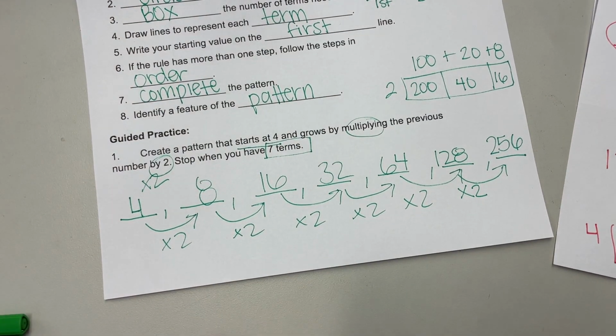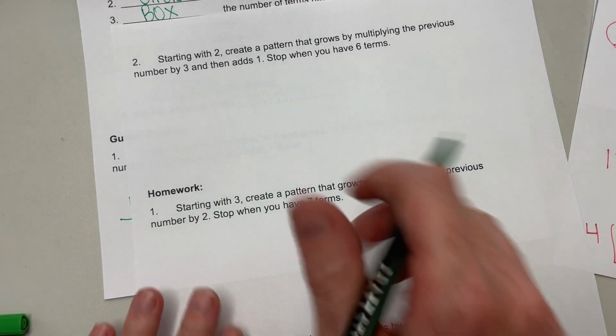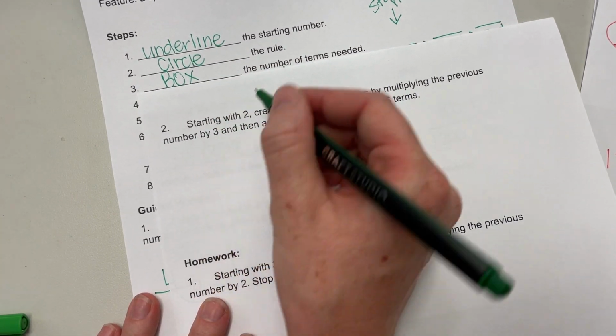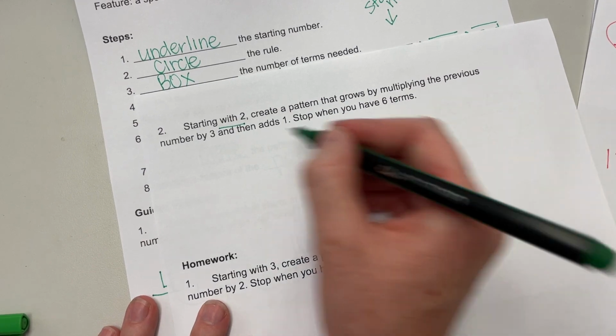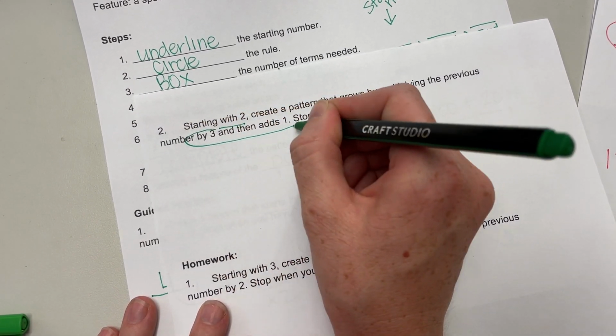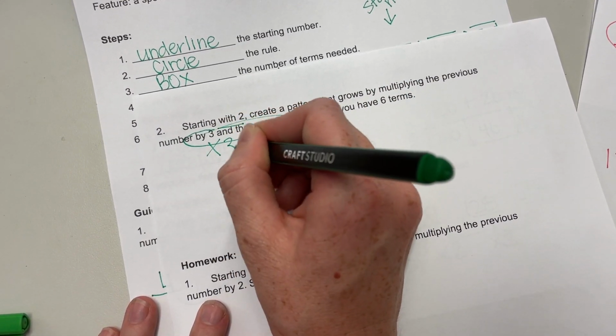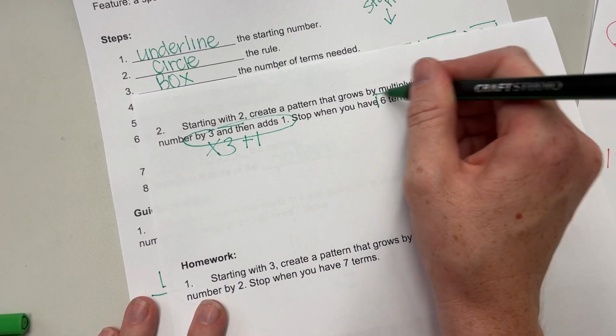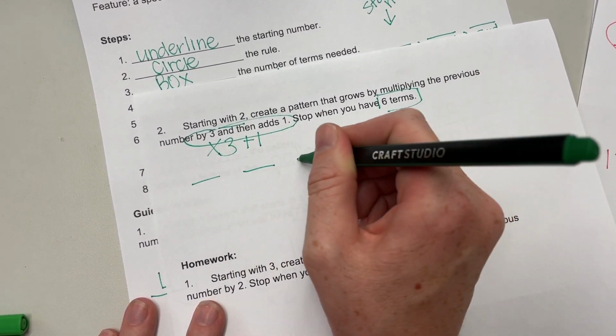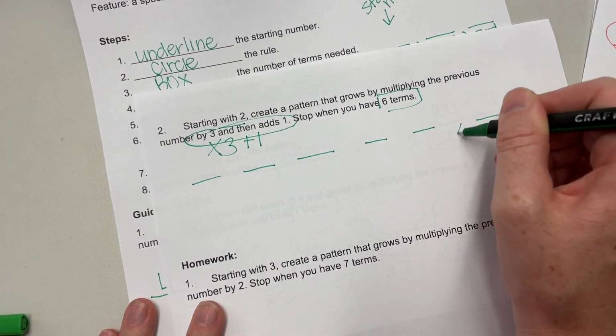Okay, I have one more problem. First problem is starting with 2, so I'm going to underline 2. Create a pattern that grows by multiplying by 3, then add 1. So times 3 plus 1. Stop when you have 6 terms. So I have 1, 2, 3, 4, 5, 6.